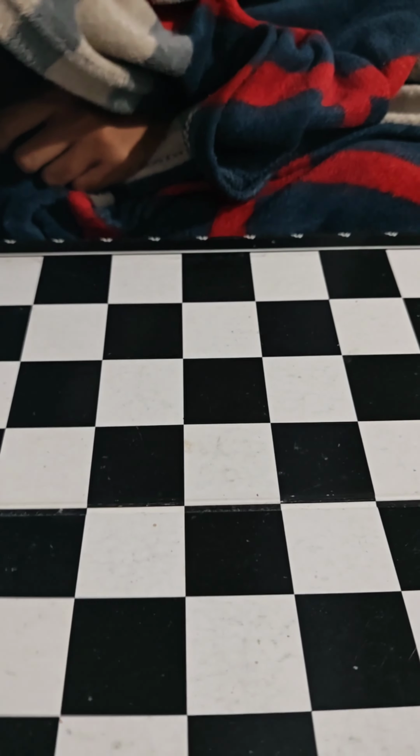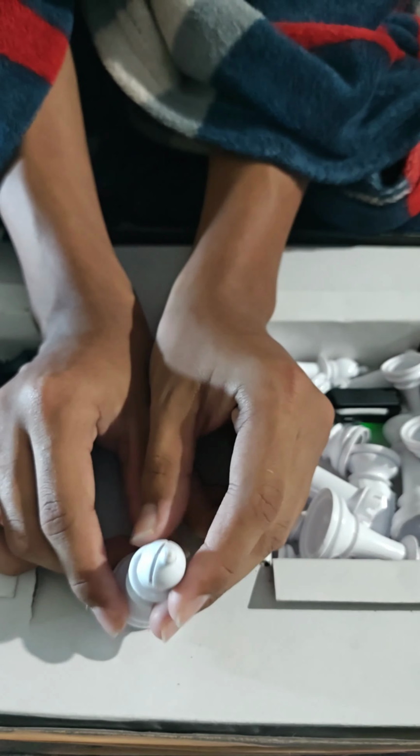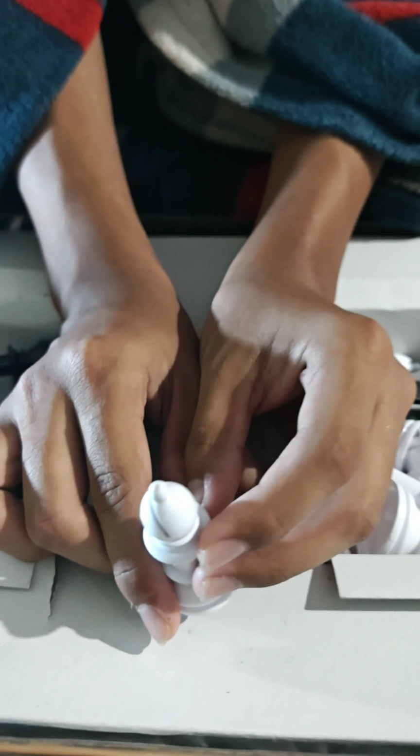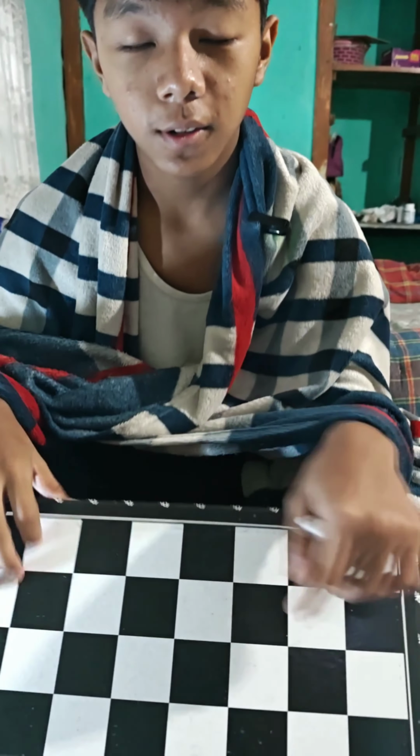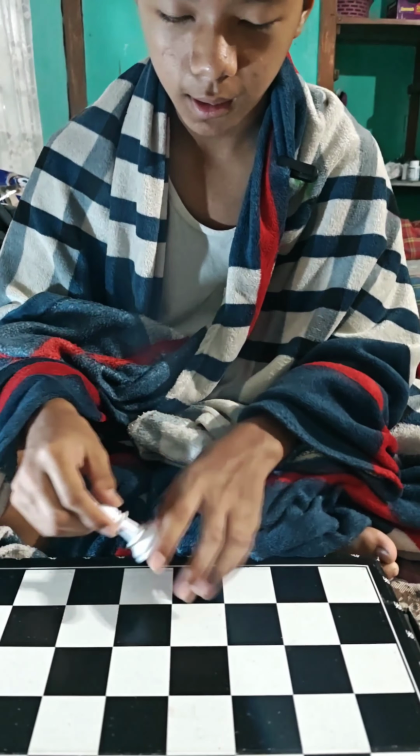Now let's take another piece, which is called the bishop, as you can see here. In my own words, I would call it a sniper. But why?